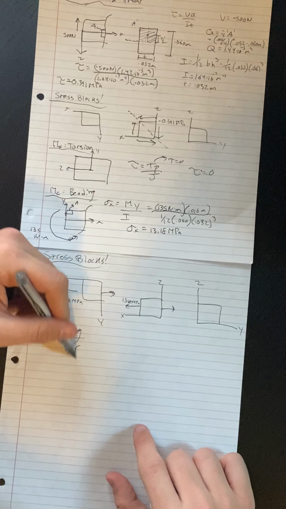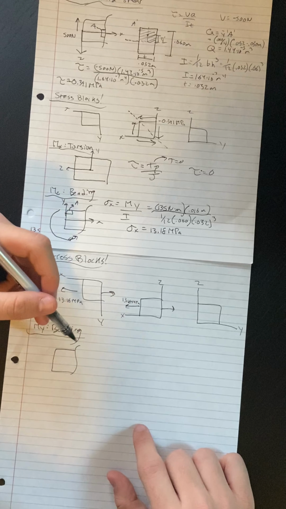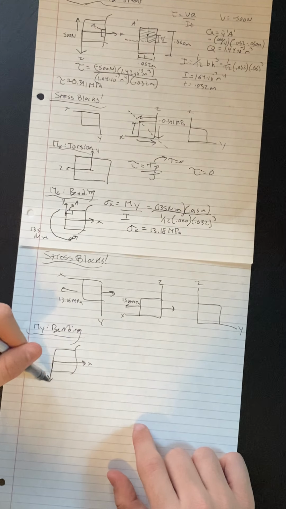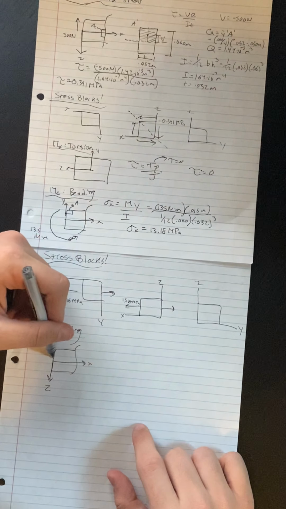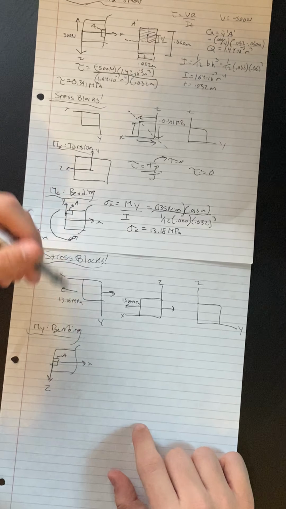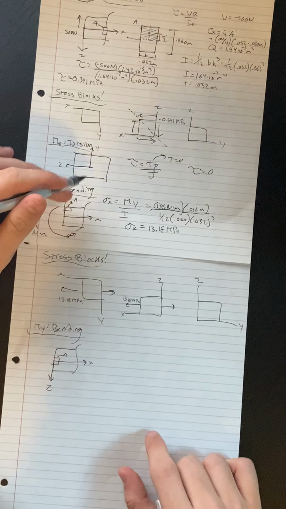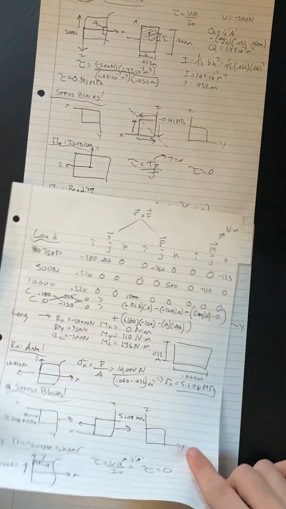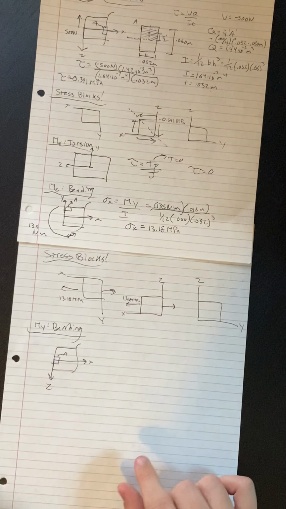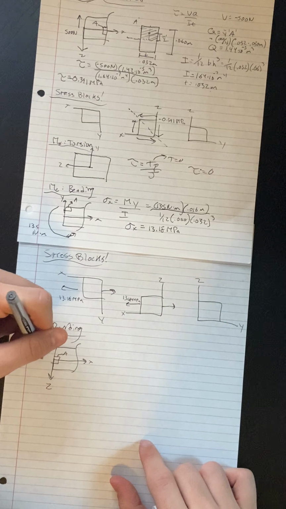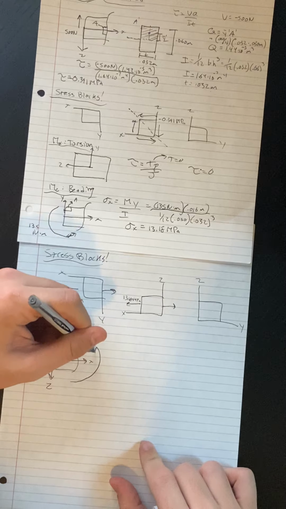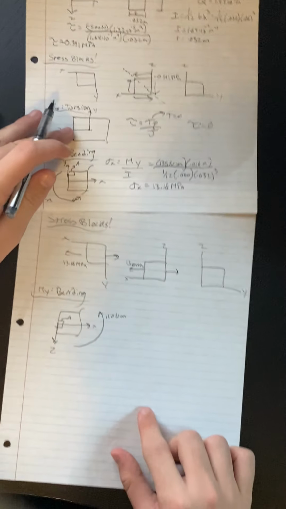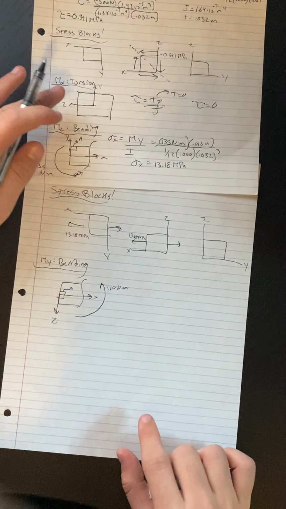And so we're going to have a cut diagram. We're going to have this in the x direction, and now we're going to have the z direction looking from above. So now we're going to have point A along the neutral axis. And for our y moment, we're going to have a positive 110 Newton meters, counterclockwise 110 Newton meters.